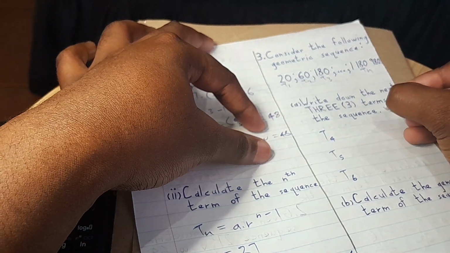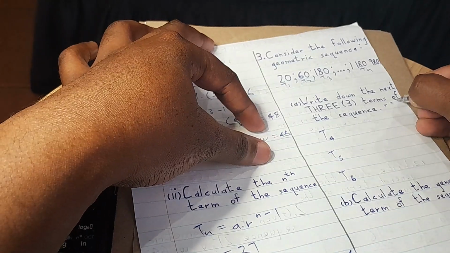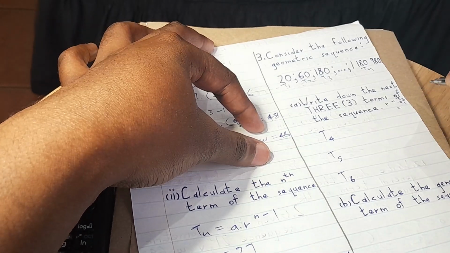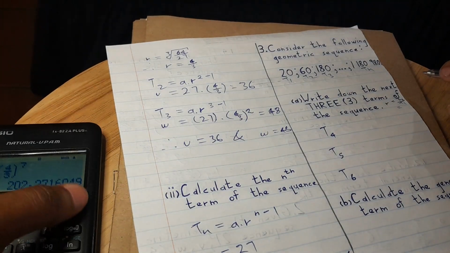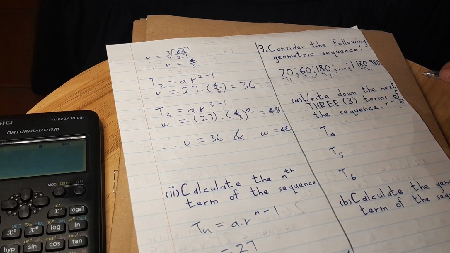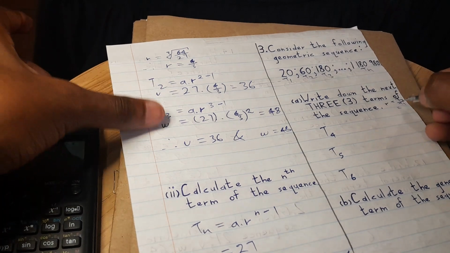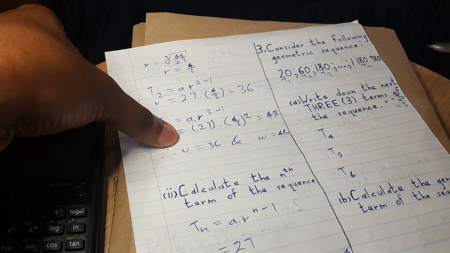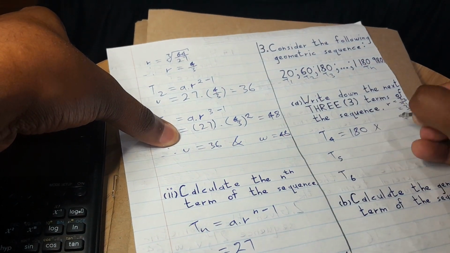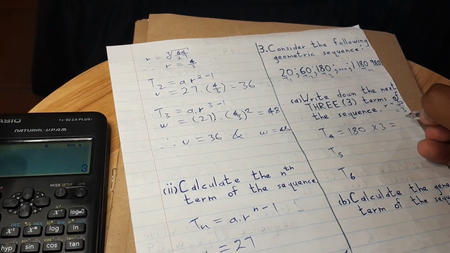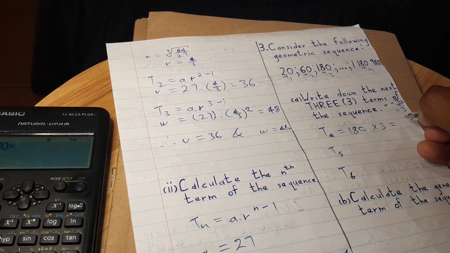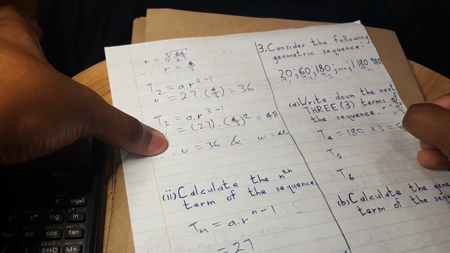So R is, on a side piece of paper, T2 over T1, which is 60 over 20. So R is just 3, right? So T4 is T3, which is 180, times 3, which is 540.